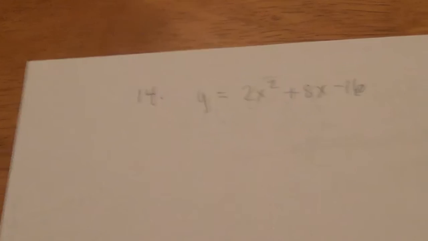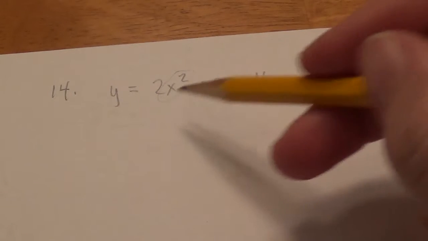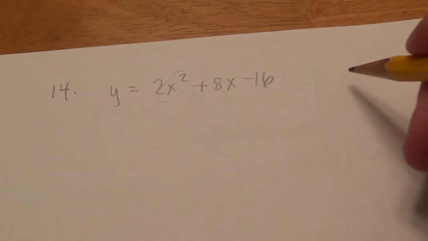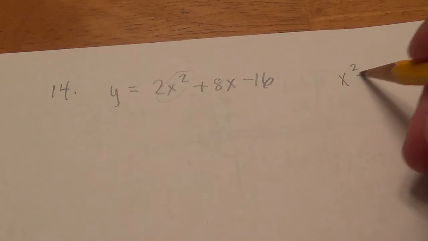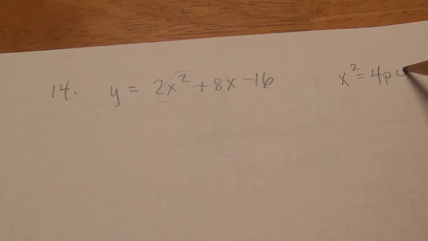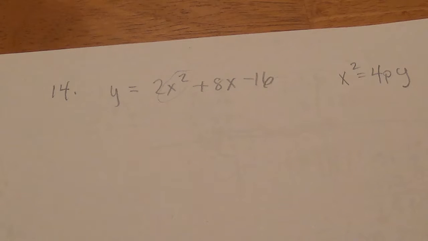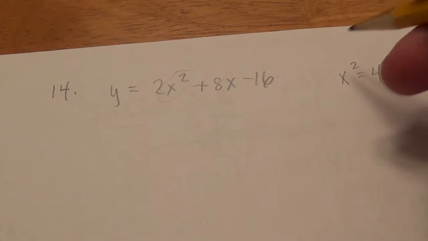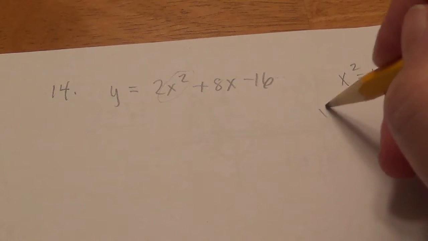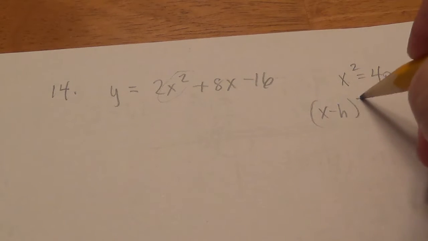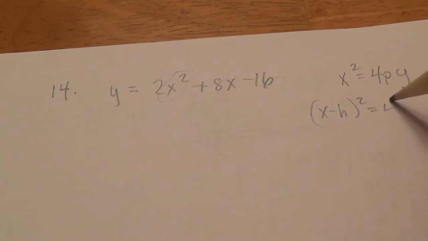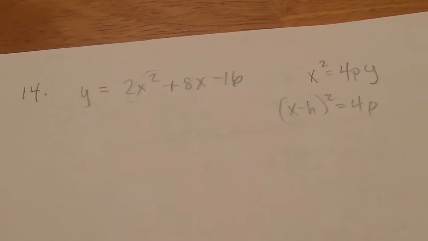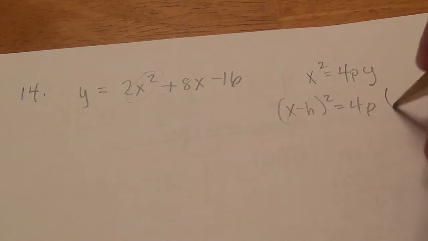And we have learned when we have an x squared term to use this as our general form. X squared equals 4py. And then when h and k come out to play, we get (x minus h) quantity squared equals 4p(y minus k).